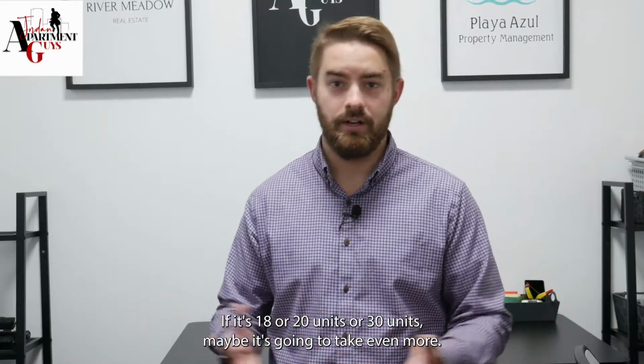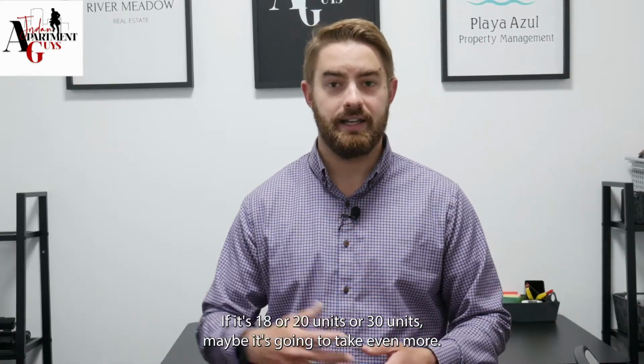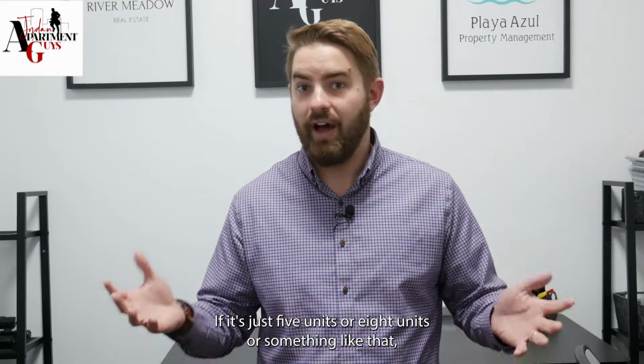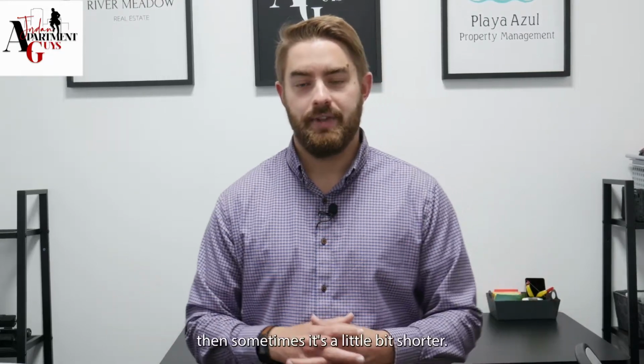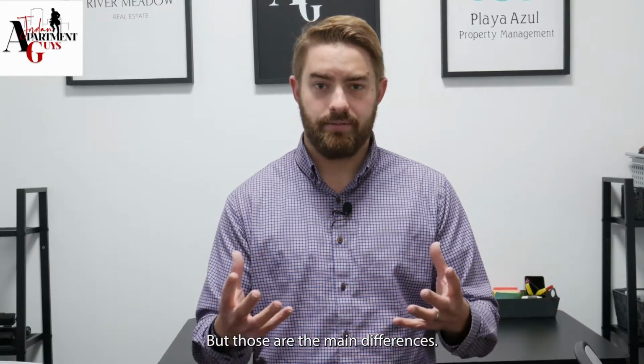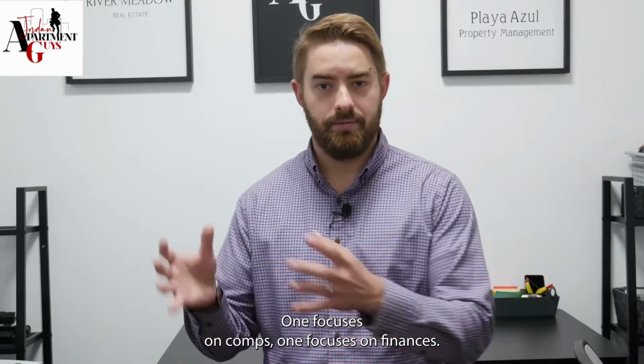If it's 18 or 20 units or 30 units, maybe it's going to take even more. If it's just 5 units or 8 units or something like that, then sometimes it's a little bit shorter. But those are the main differences. One focuses on comps, one focuses on finances.